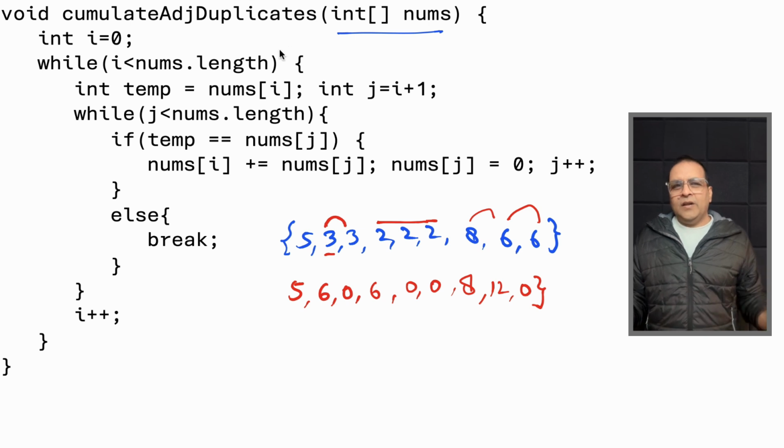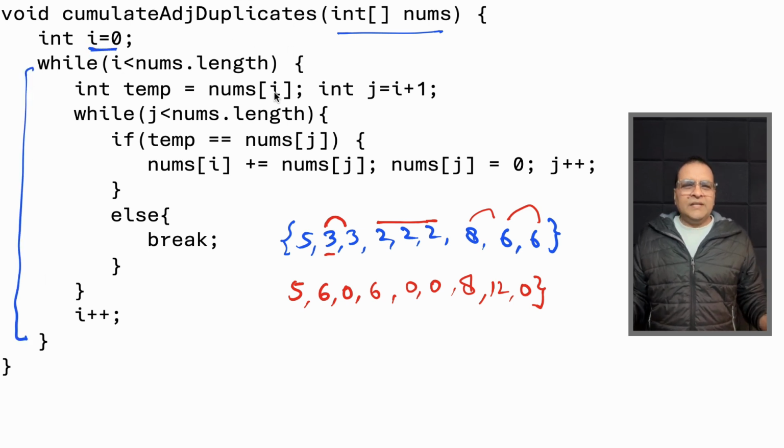Now let's look at the algorithm. Initially I is 0. The outer loop is iterating while I is less than the length of the array. This is Java code, so we are using nums.length. If it is C++ code, then the length of the array must be a parameter in the function. Let's say I is here at 2. Now inside the while loop, we store this 2 in a temporary variable, and then we go to all the 2's after this 2.